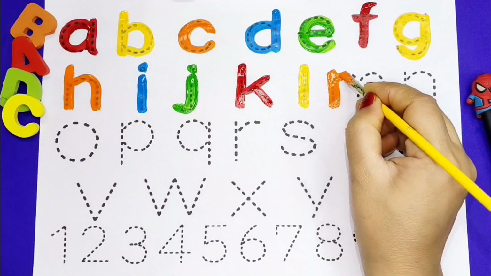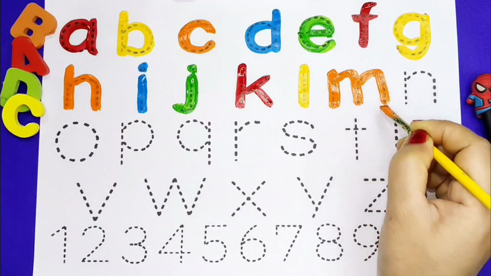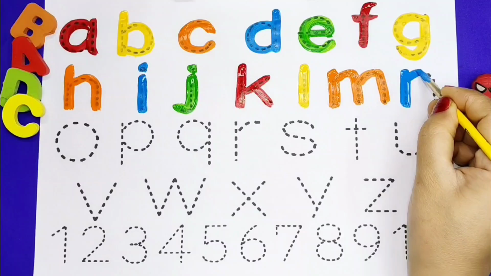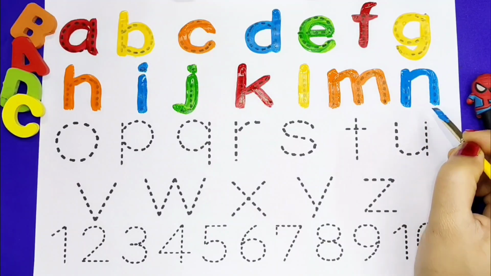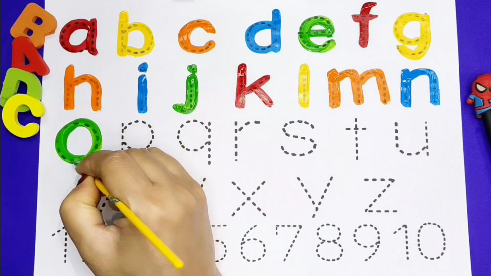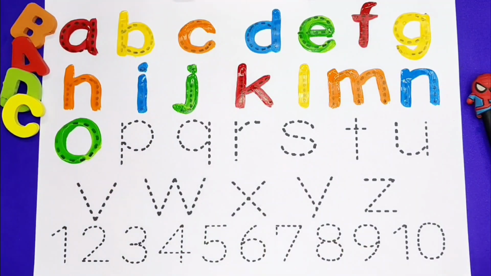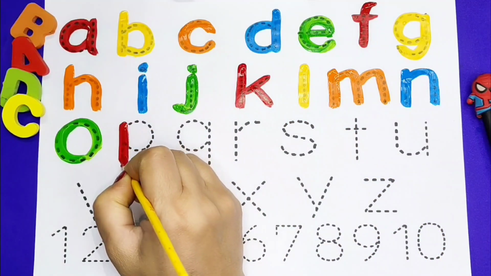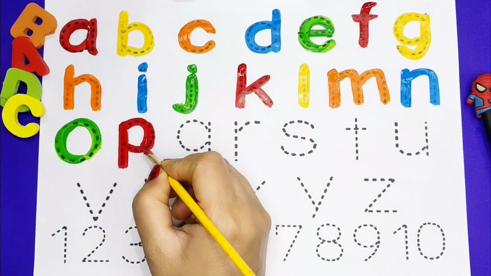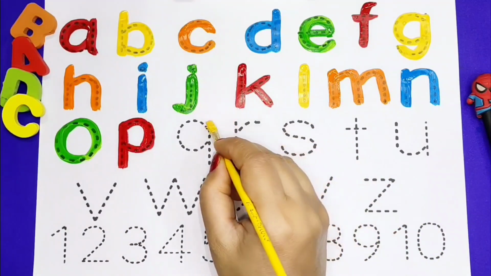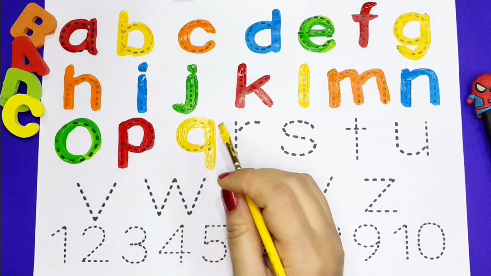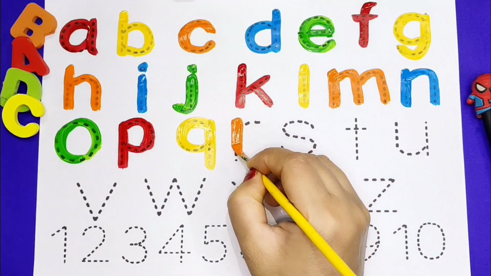Orange color. M, M for man. Sky blue color. N, N for notebook. Light green color. O, O for orange. Red color. P, P for pencil. Yellow color. Q, Q for quilt.